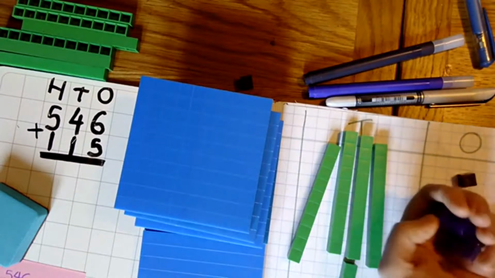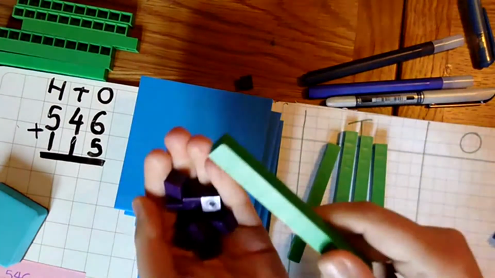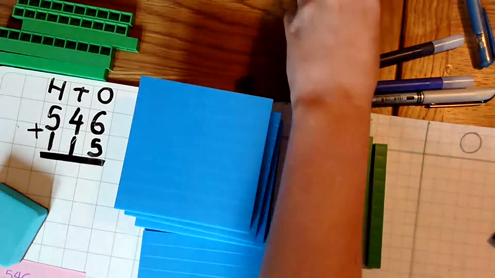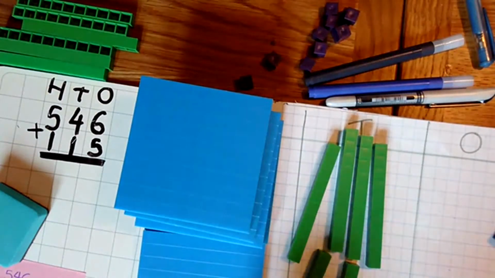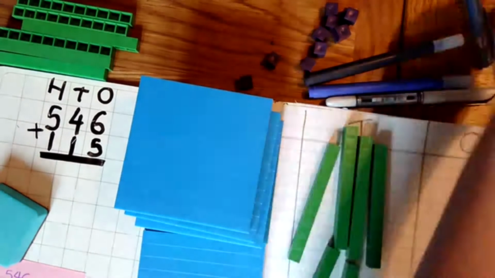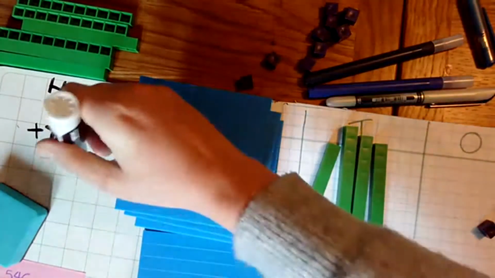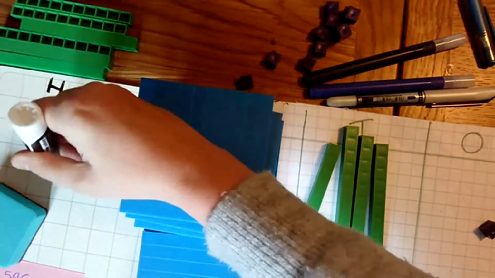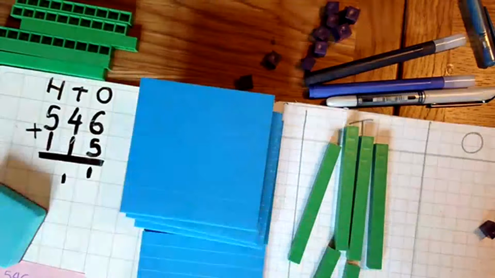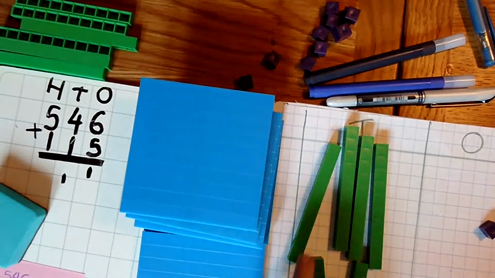So I'm going to take my 10 ones. Bye-bye ones. Hello ten. There we go. So I have now regrouped into my tens column. I'm going to fill this out straight away onto my equation. So 6 add 5 is equal to 11. I'm going to put my little 1 here to know that I've had to regroup. Now I'm going to see how many tens I've got.